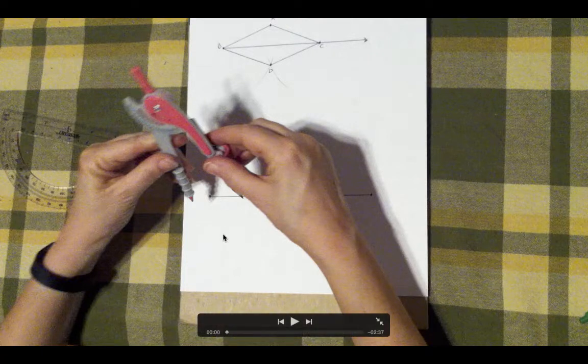Okay, so here we are with the next one with the line segment. We're with just the one line segment, and we're going to create a square with it.